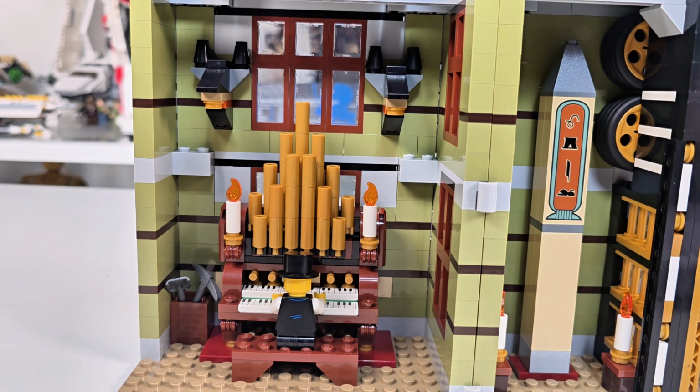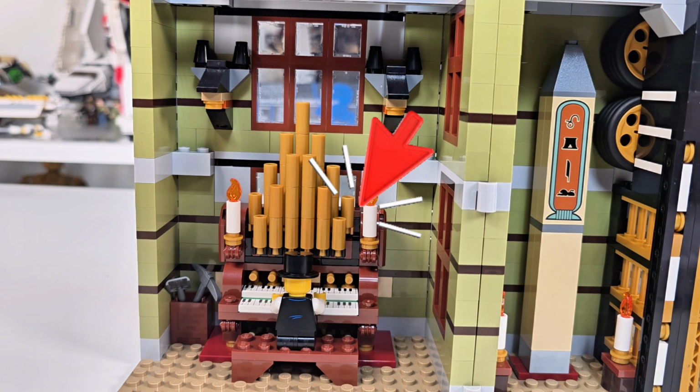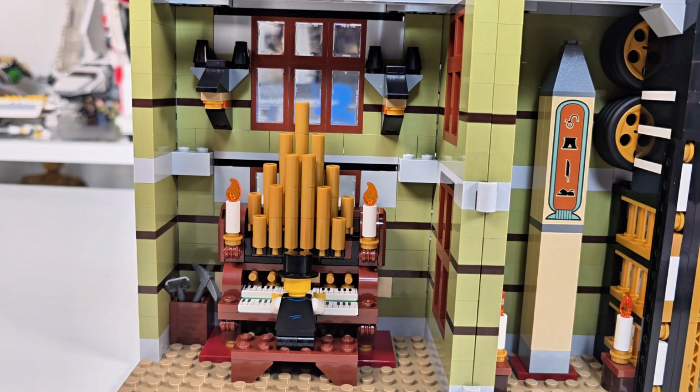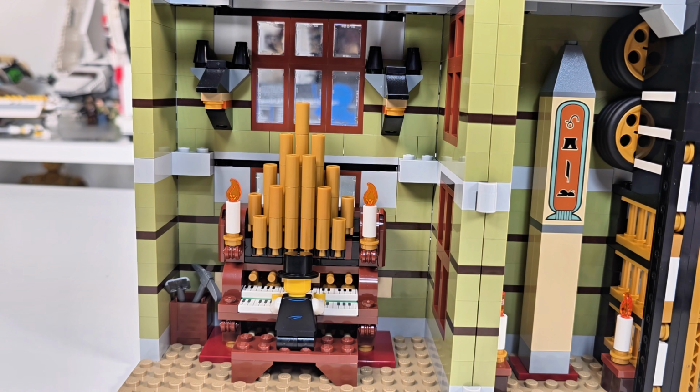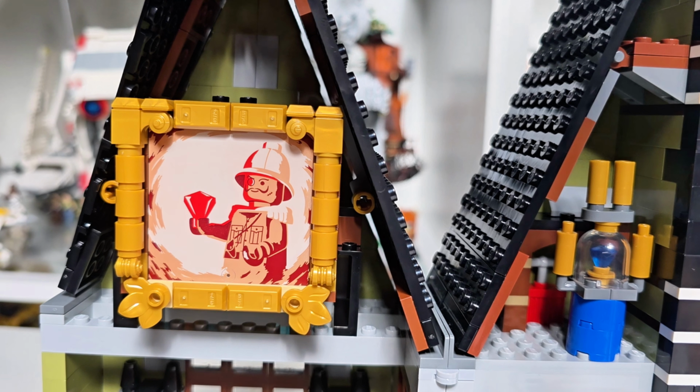The first Easter egg we see is the organ of Catarino. That's as well a reference to the same Catarino which is laying in the graveyard. In the instructions it says it's a custom-made organ, specially for Baron. Above that we have two Anubis heads, which are from the set number 5988. And above the Anubis heads and the organ of Catarino, we have a cursed painting.